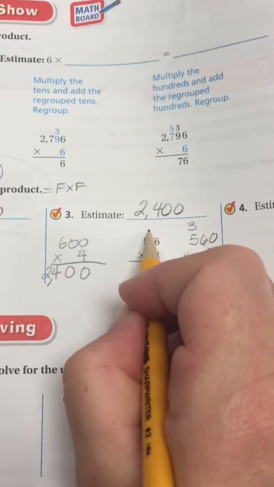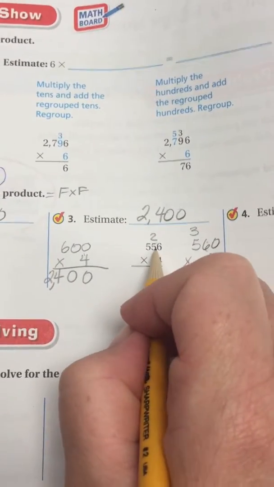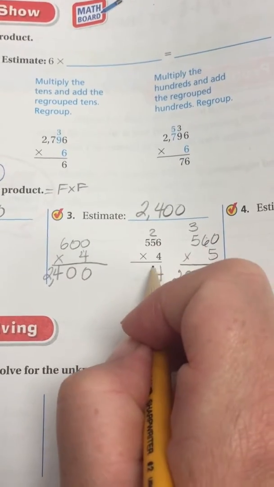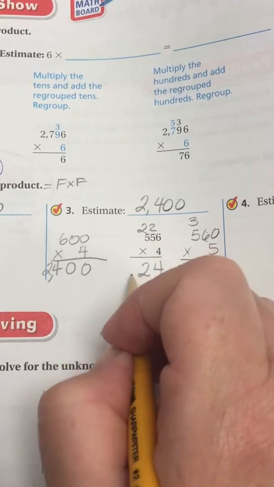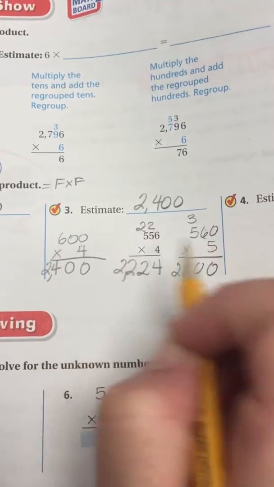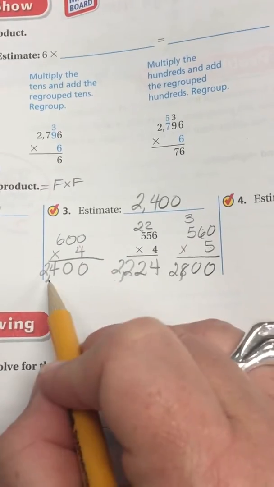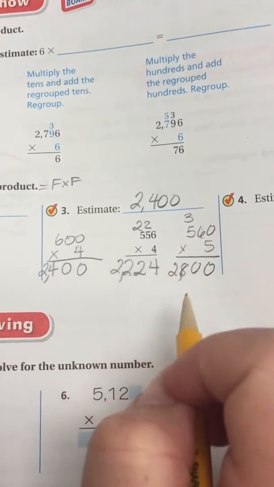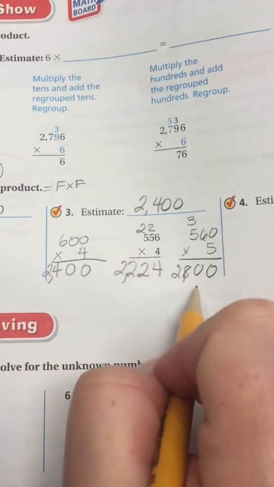6 times 4 is 24. Carry my 2. 4 times 50 is 20 plus 2 is 22. 5 times 4 is 20 plus 2 more is also 22. So 2,224 is my actual answer, looking at my estimates on either side. Again, this is the closest, but this is still acceptable.